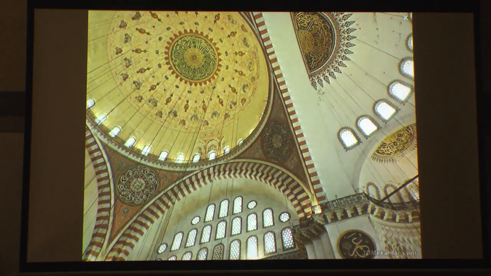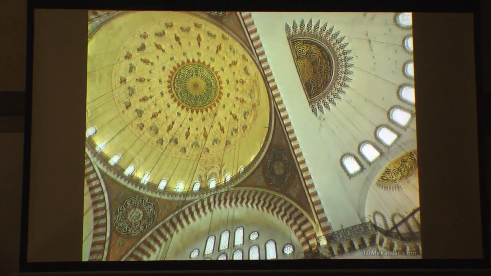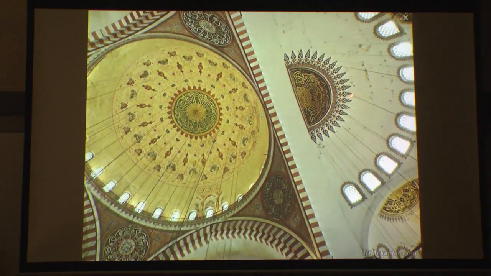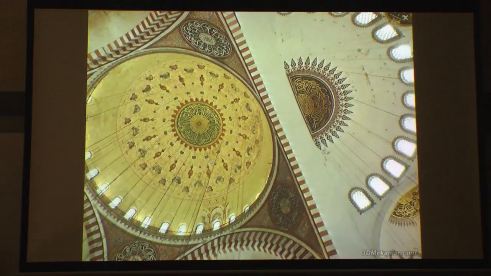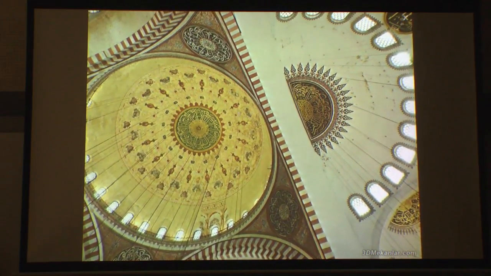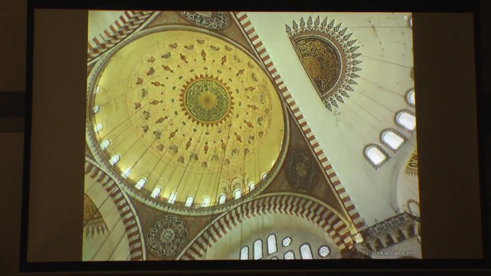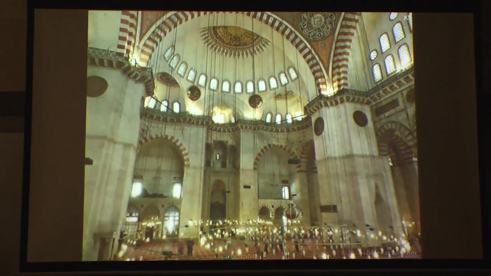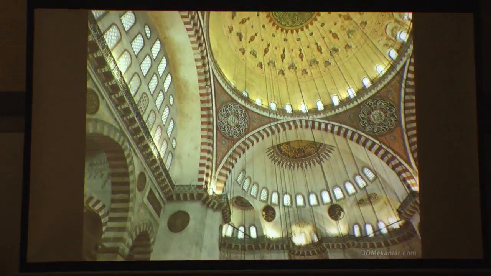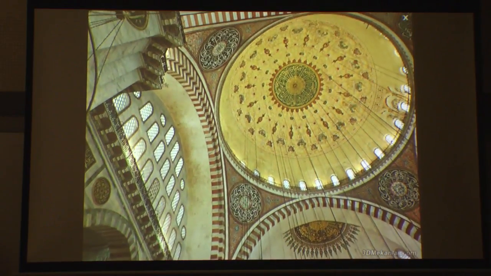And then, so it's only on the main axis that you have the semidome. Here it is above the mihrab. And here it is above the entrance. On the other 2 sides, you have the tympanum.